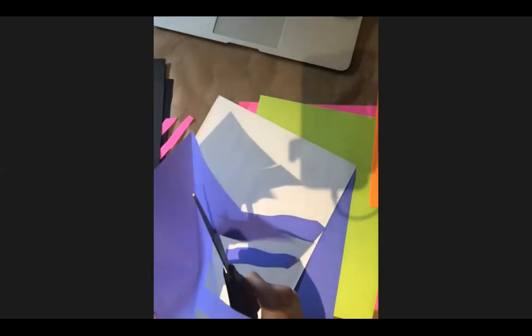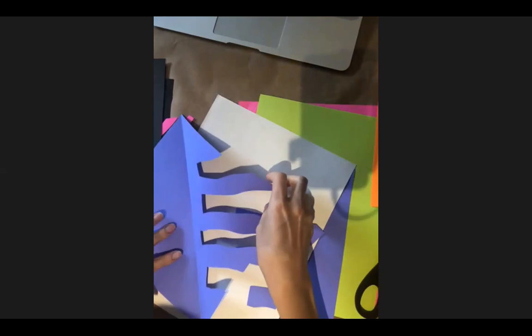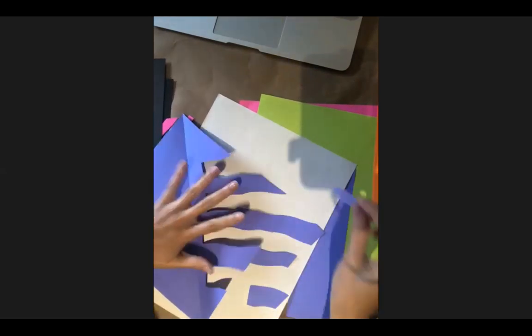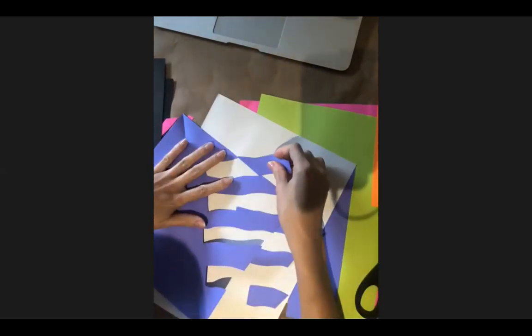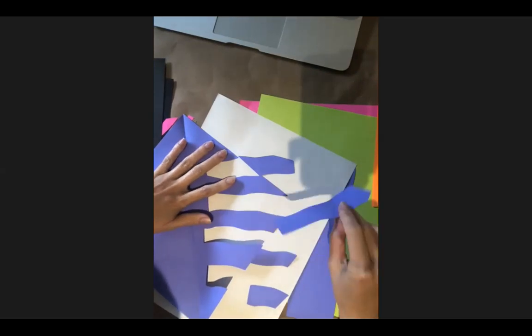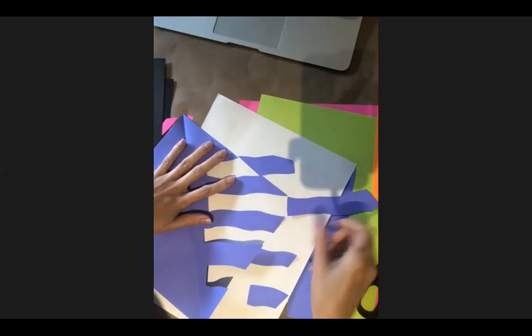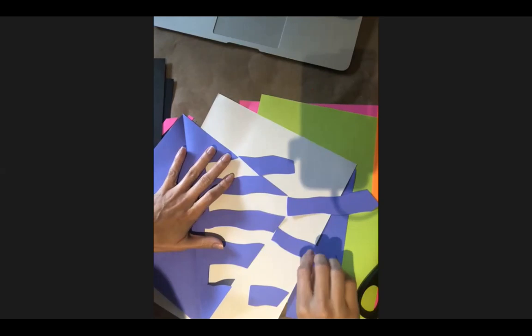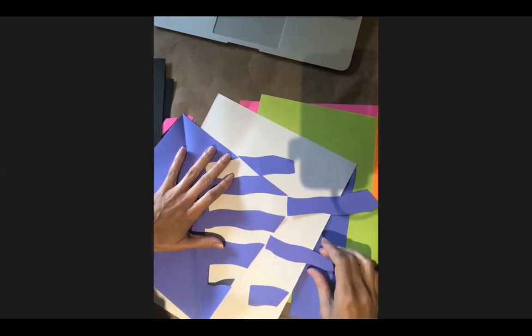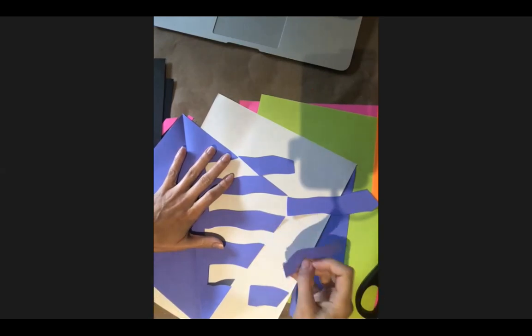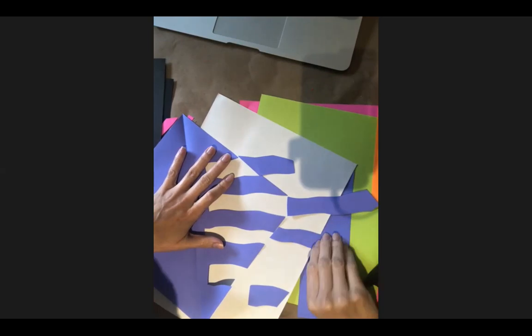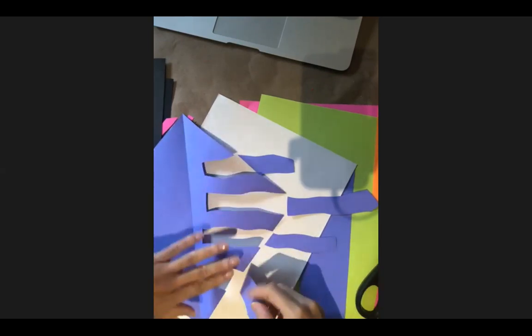Remember the shape that you're cutting out, you need to rotate it, okay? Okay, so this one rotates here, this one rotates here, this one rotates here. This one rotates here.